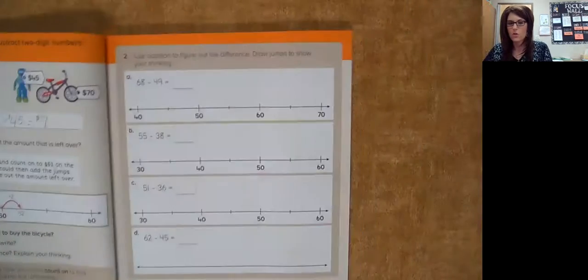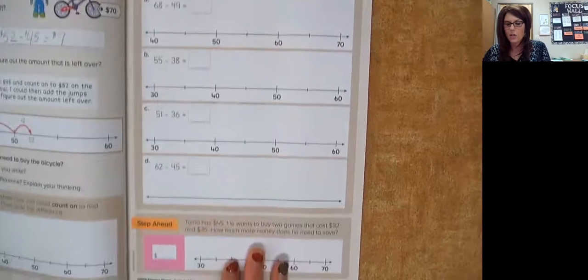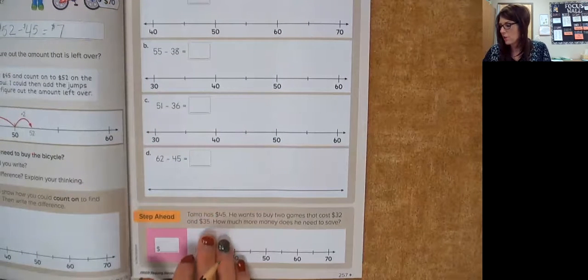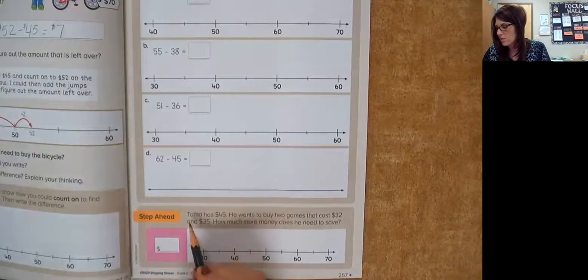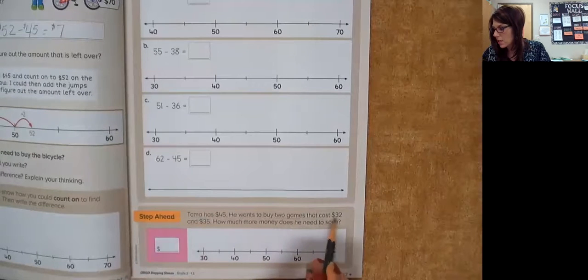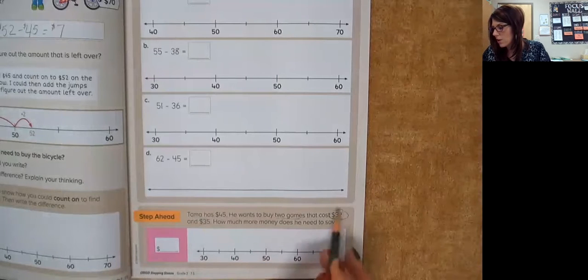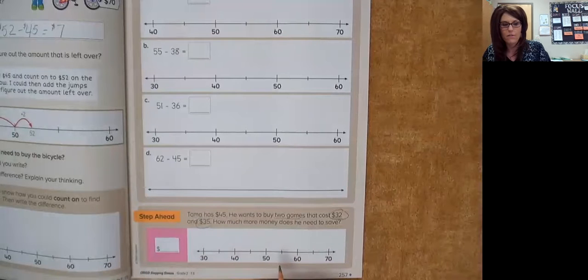So I will let you go ahead and do these four on your own without me, and I'll let you give a shot at doing the step ahead. Let me read it to you. It says, Tama has $45. He wants to buy 2 games that cost $32 and $35. How much more money does he need to save? Well, you need to figure out how much 32 plus 35 is. And then you need to find the difference. It's a 2-step problem. So let's see if you can do that. And I'll help you out when you come back if you have questions on that one.